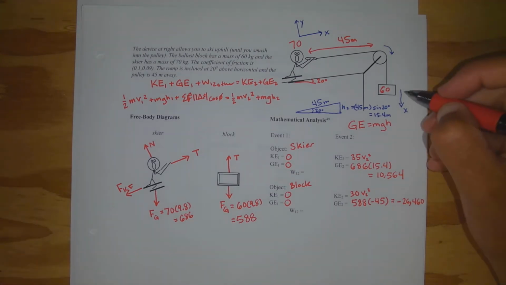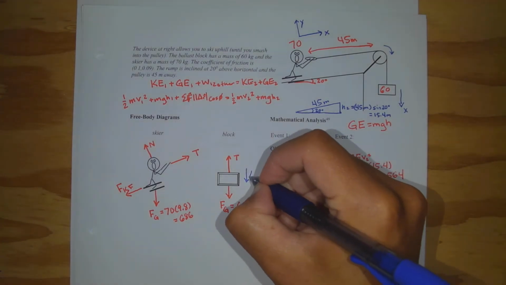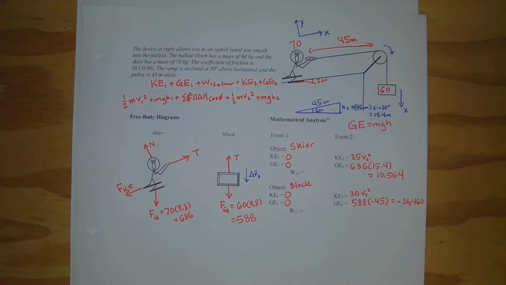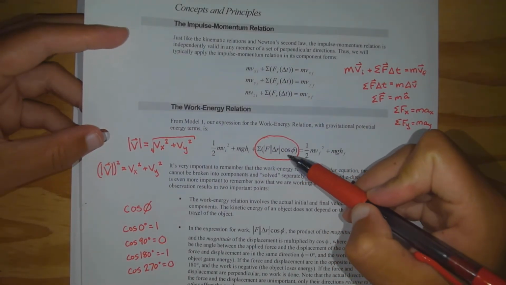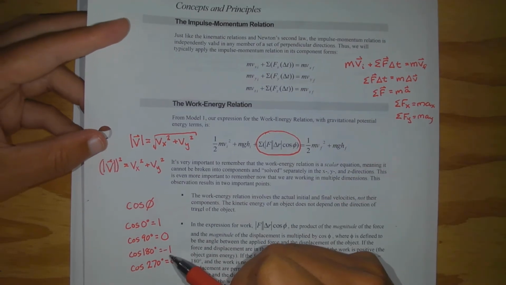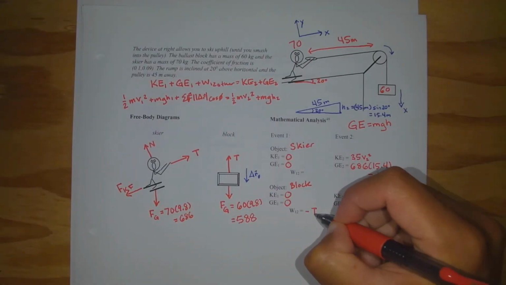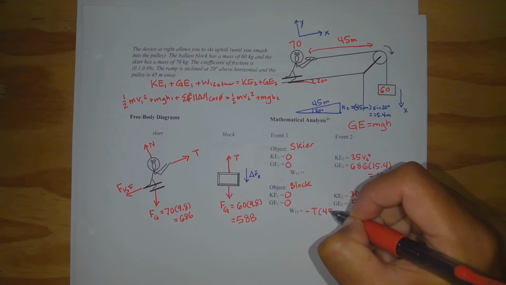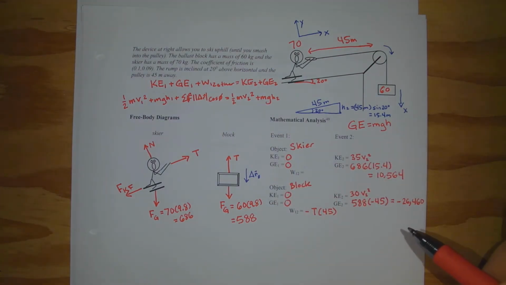Now I need to worry about the work. For the block, the displacement is downward, the tension is upward. This is the displacement for the block. So I have the force times the displacement times the cosine of the angle between the two. Cosine of the angle between tension and the displacement is 180, so that gives me a negative sign. So the work done by tension is minus T, the displacement is 45. And this is work done by forces other than gravity, so that is it for the block.